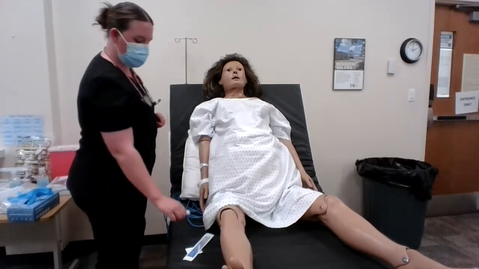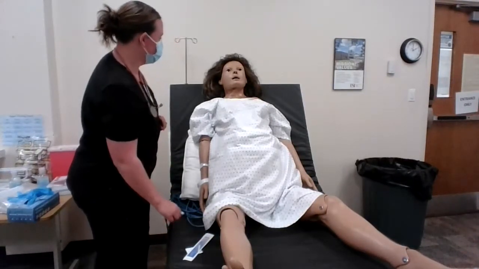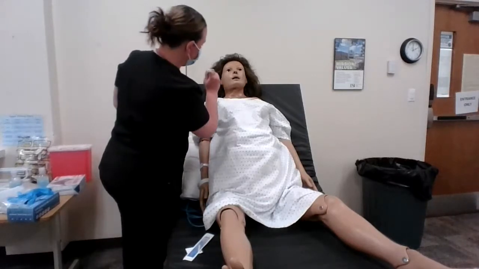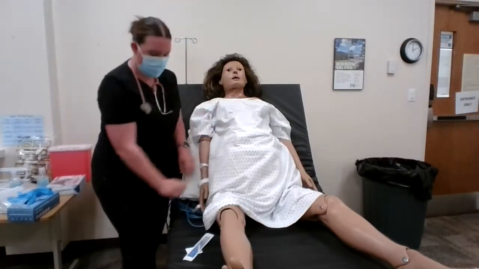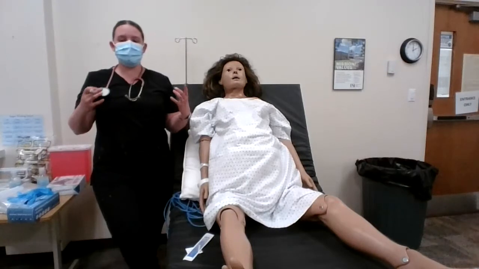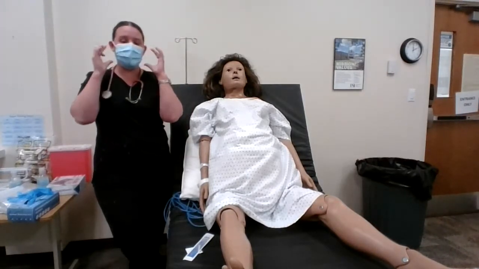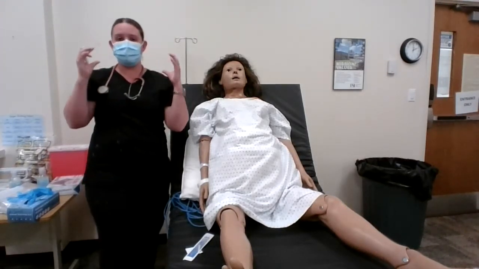Moving to the nose, assess for nasal flaring. Assess for any presence of nasal drainage and any color to the drainage. Now, when you're doing this on another student, they're going to have a mask on. The mask must stay on, so you're going to have to verbalize this step.